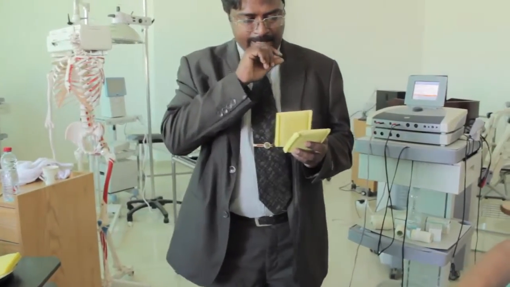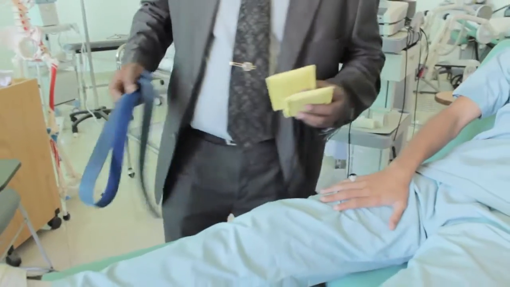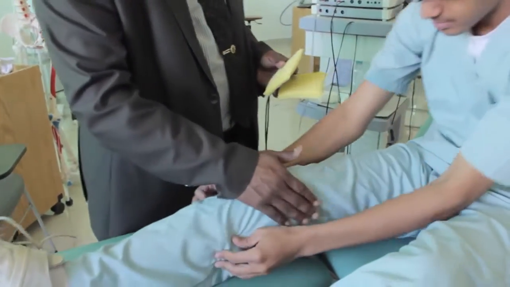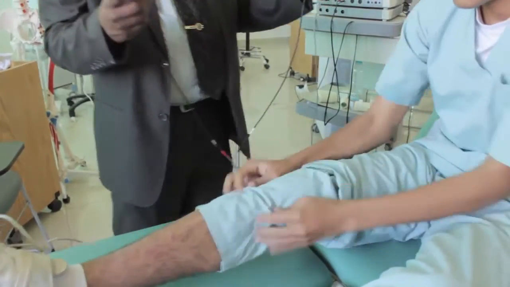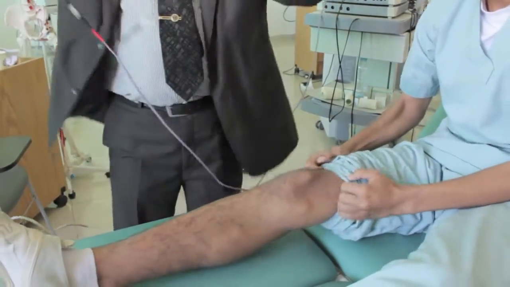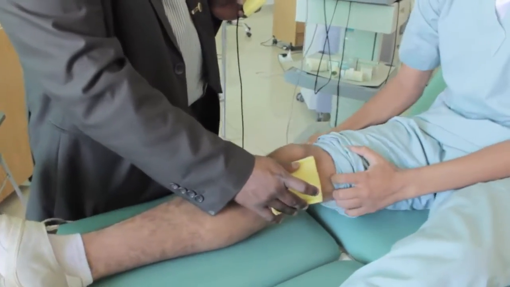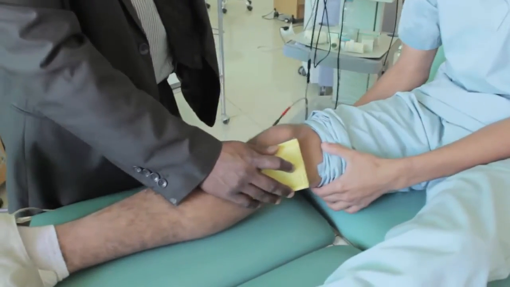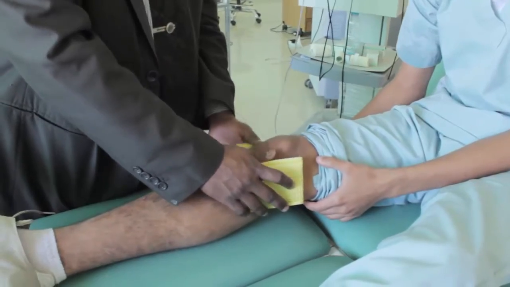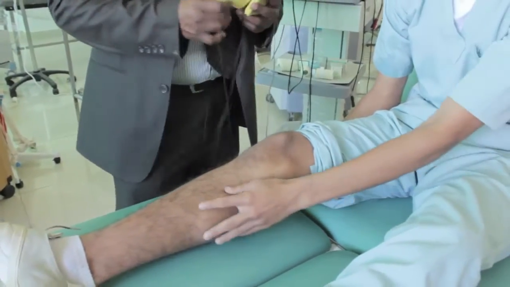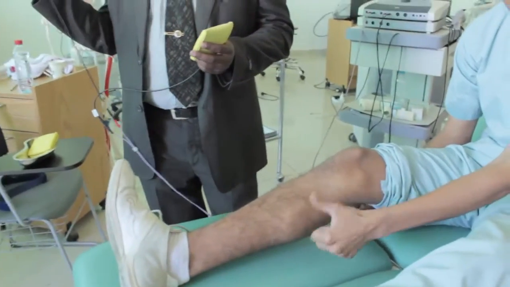Now, for the knee joint, sometimes the patient may have knee joint pain or knee ligament injuries. Most common is medial knee ligament injury. Again, anode on the medial aspect of the knee, cathode on the lateral aspect of the knee. If the patient complains of pain in the medial knee joint, so wherever pain, there should be anode.